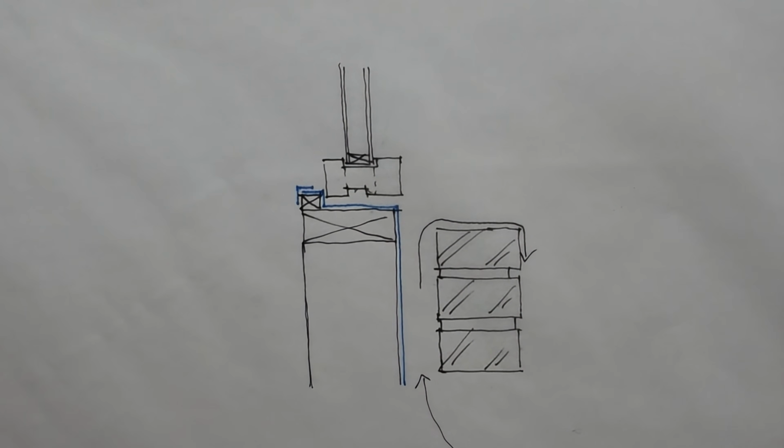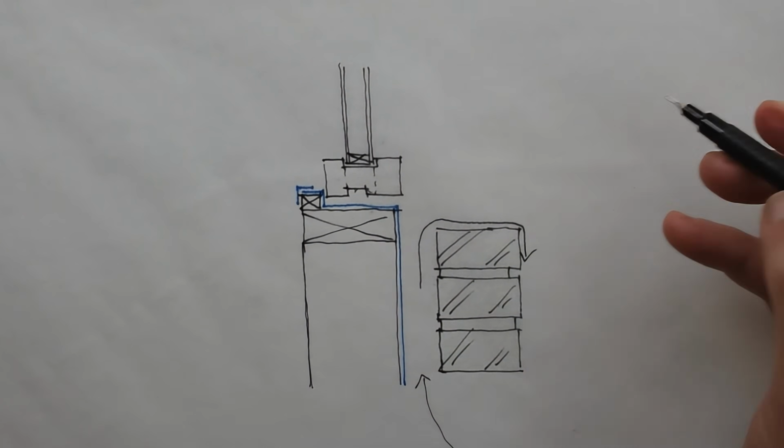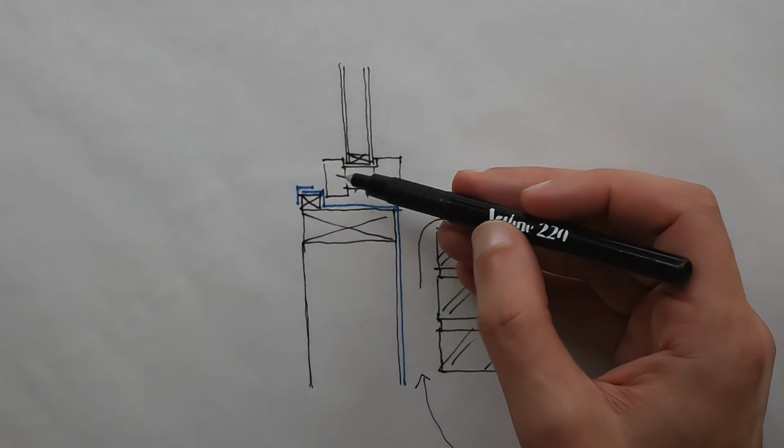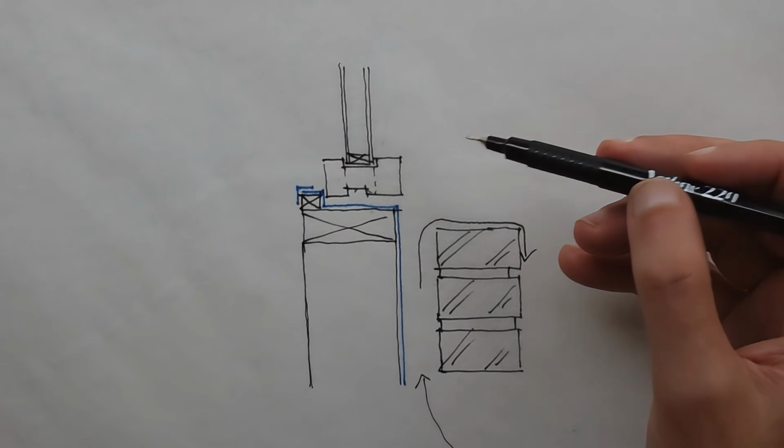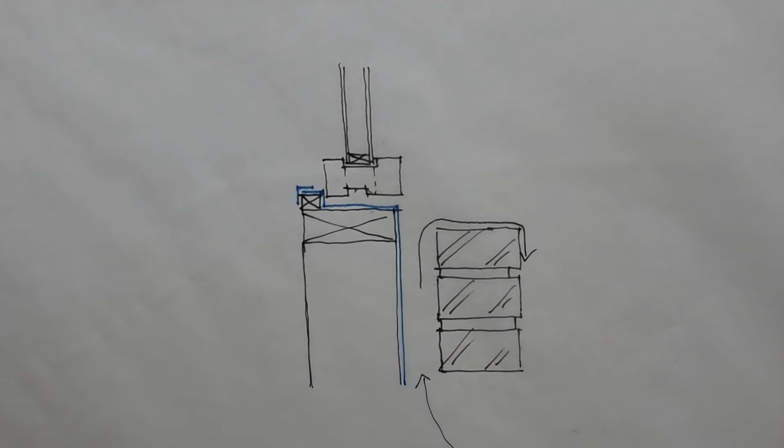Okay, so that's sitting where we want it to be, approximately in that position. Again, this is diagrammatic. I'm not showing how we're fixing this or anything. I'm just showing it in regard to the ideal position for it.